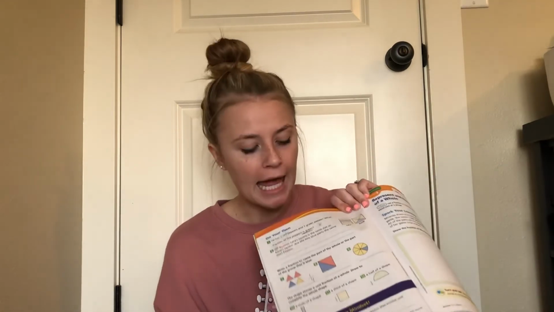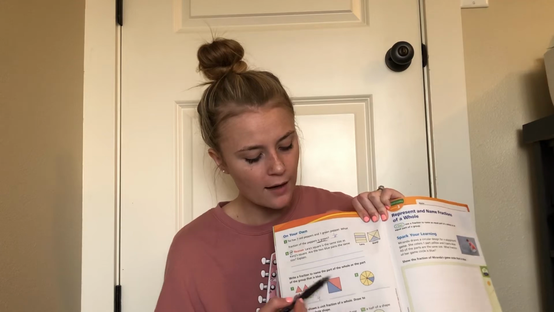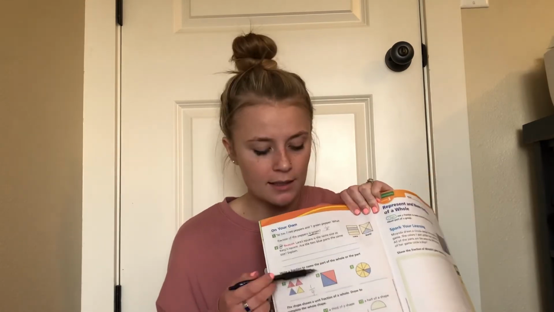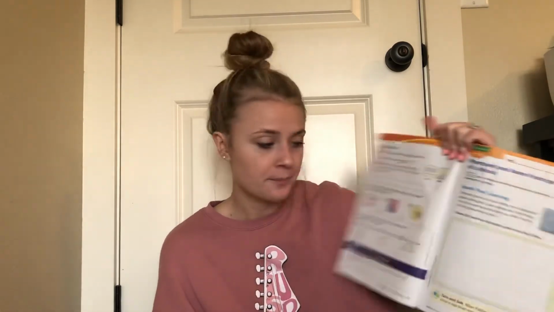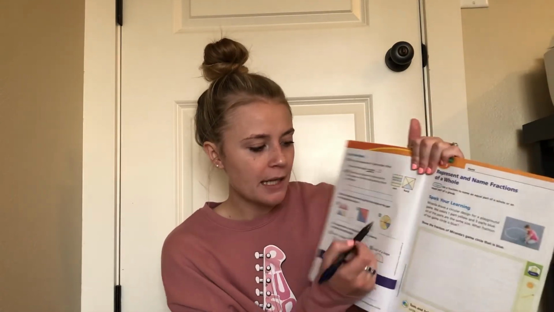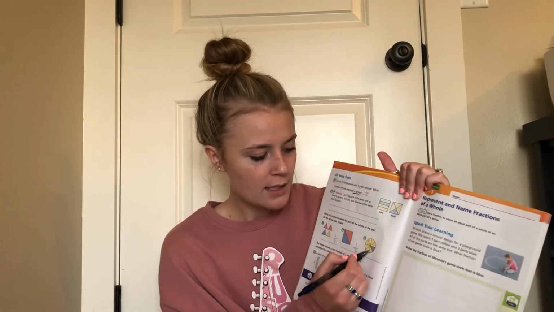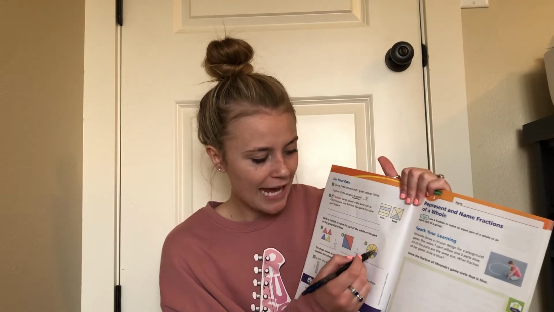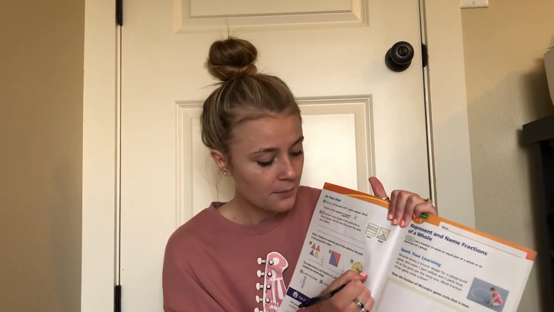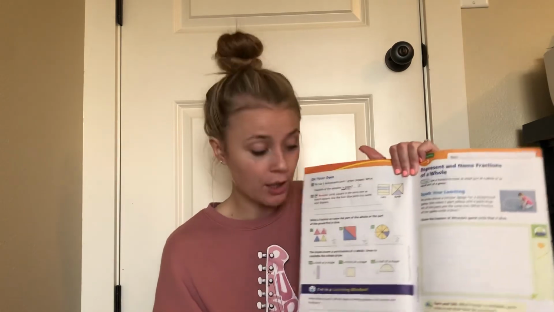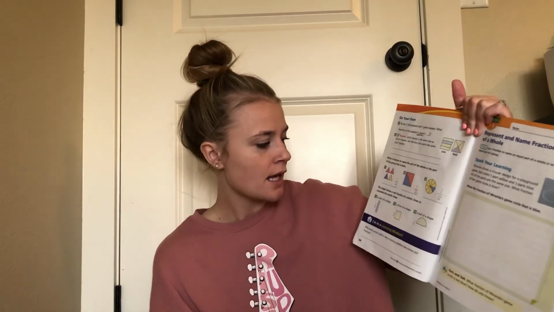All right, number 8. Here's my whole square. It's divided into how many pieces? 1, 2. So that number goes on the bottom. How many blue pieces do I have? 1. So that number goes on top. Number 9. Here's my circle. Maybe it's a pizza or a pie. And I have 1, 2, 3, 4, 5, 6, 7, 8 total pieces or equal parts, and one of them is filled blue. Okay, awesome, awesome.